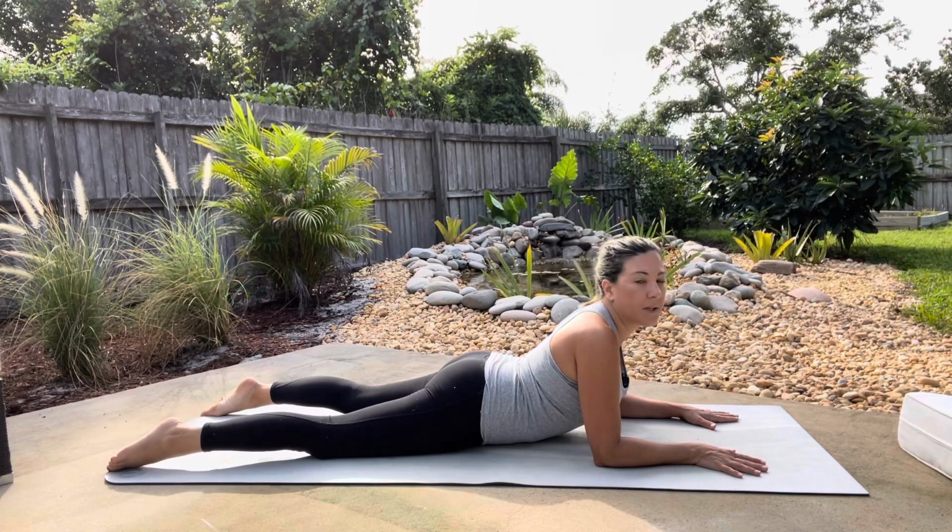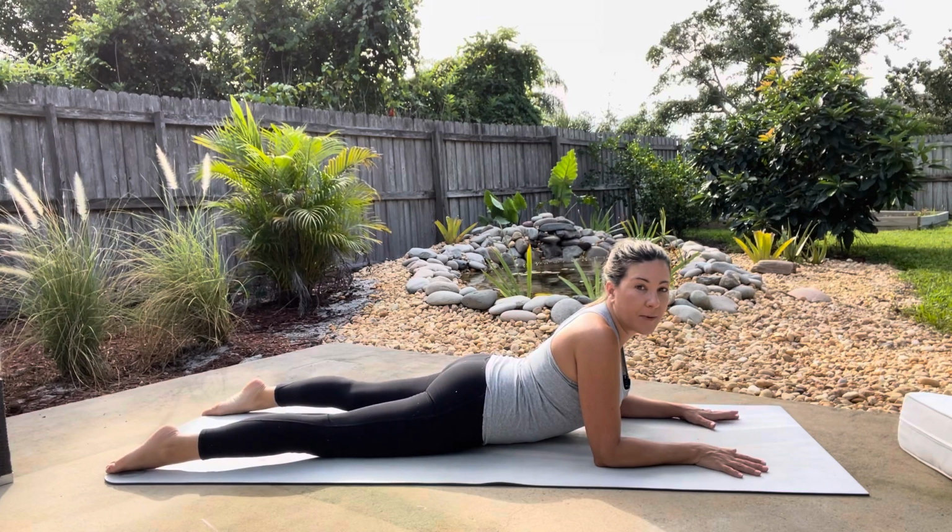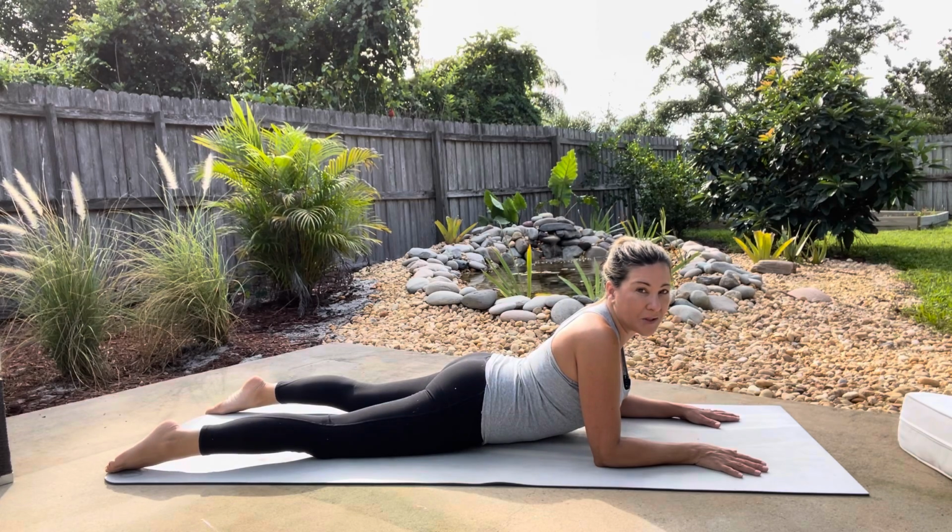So you can do this for as long as you like here. So for the sake of time in this video, we're only going to do it for a few breaths, but you can stay here for 5 minutes if you want to. There's no amount of time that's too long in this position. This will really help your back.